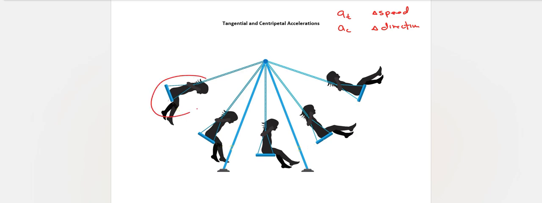So at the end point right here, just for an instant, the child isn't moving, but the child is in fact accelerating because an instant later the child is moving. So there's going to be a tangential acceleration vector that points something like this. But there's no centripetal at the end point because, remember, centripetal acceleration, when you calculate it, is equal to v squared over r. And there's no v at this point. The child isn't moving.